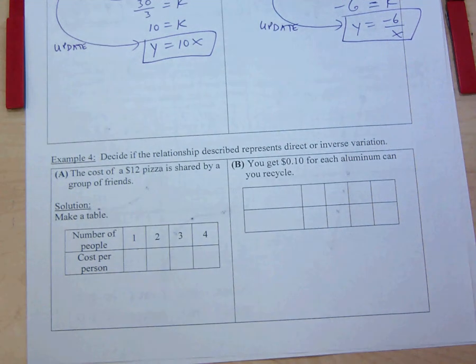All right. I'd like everybody to try example 4A and B. Give it a shot. You can use a calculator on these for the calculations if you want.